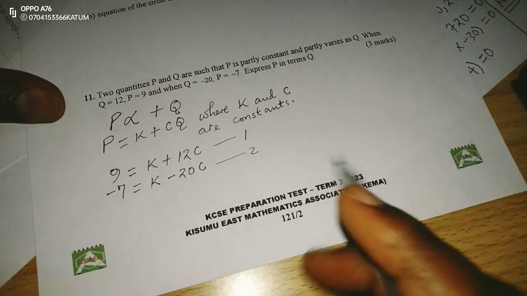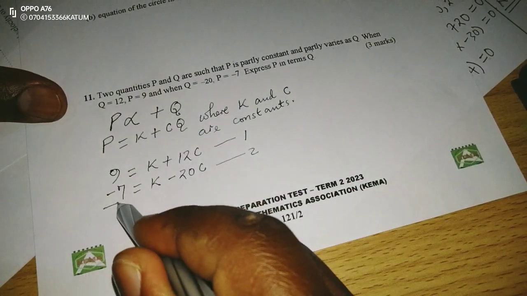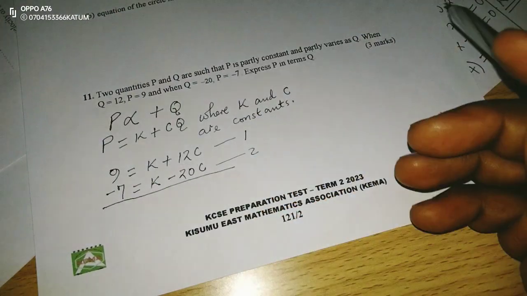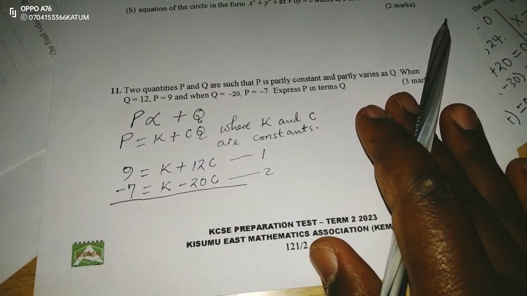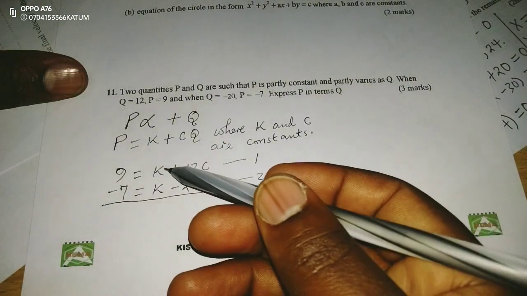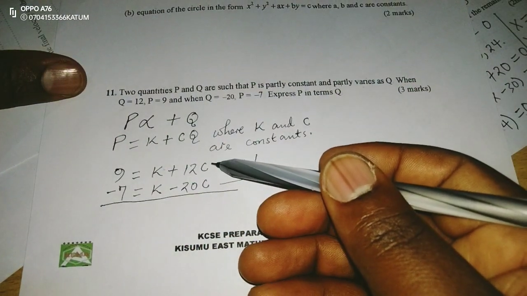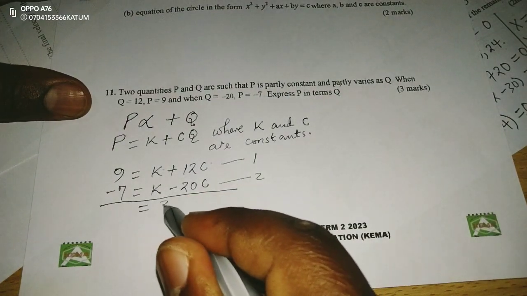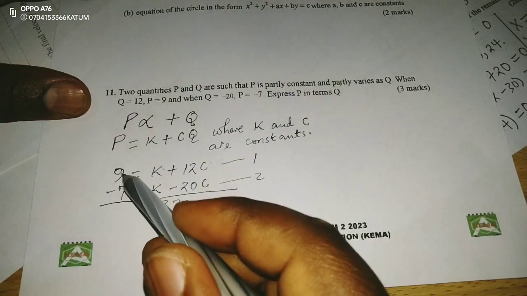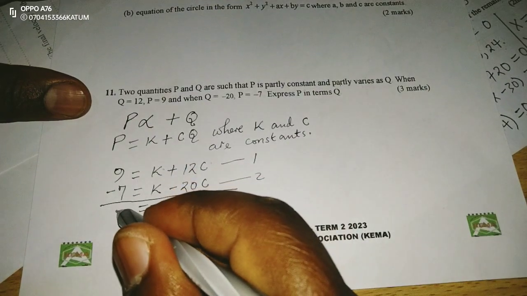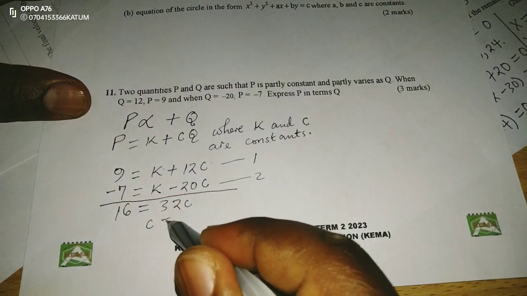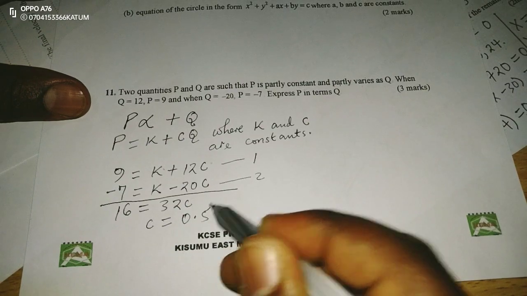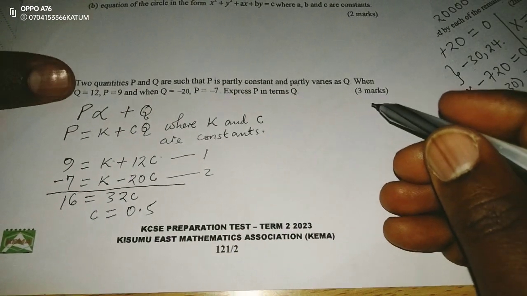This means now we can solve the two equations simultaneously, and I would prefer using the elimination method because already the coefficients of K are 1. So it means we can do a direct subtraction. That will make K 0. Then 12 minus negative 20 becomes 32. The 9 minus negative 7 will give us 16 at this side. So C will be equivalent to a half, because 16 out of 32 is 1 out of 2.